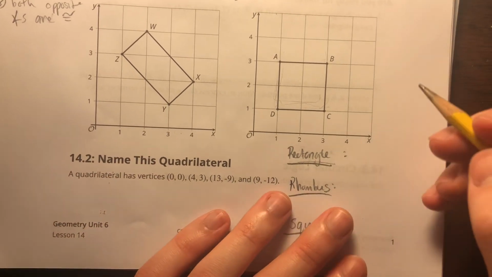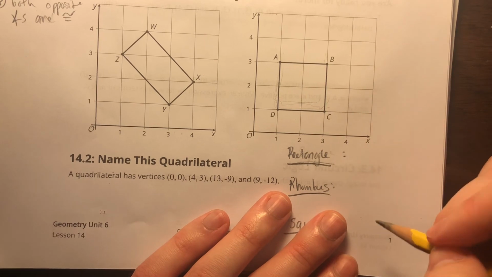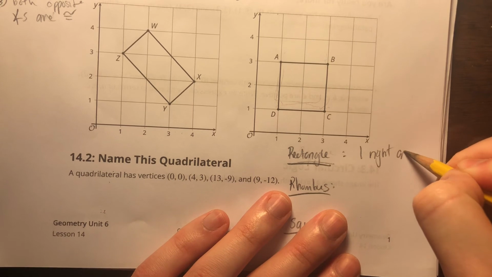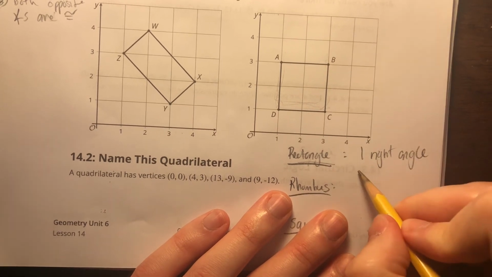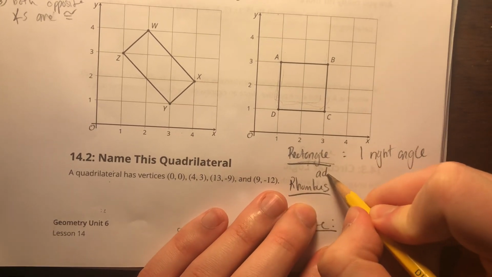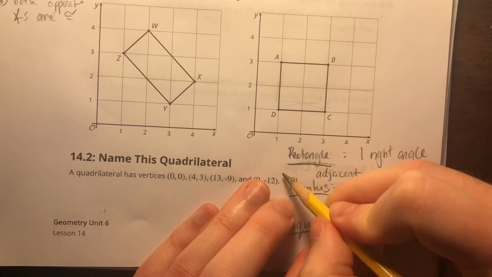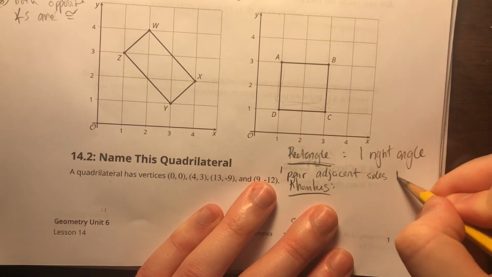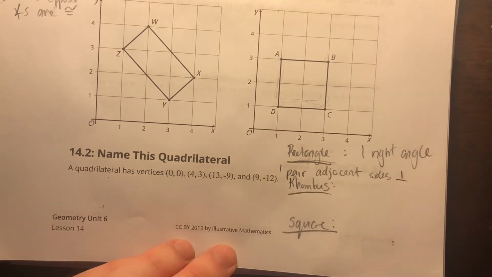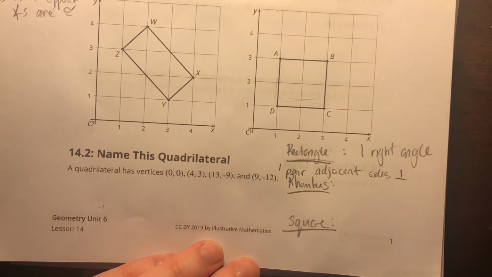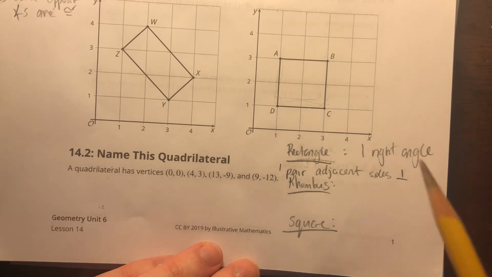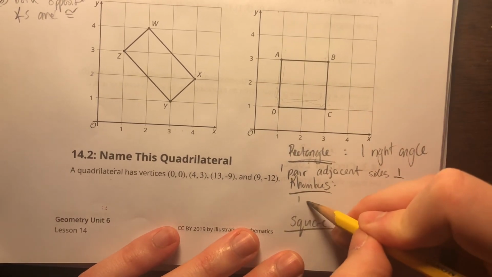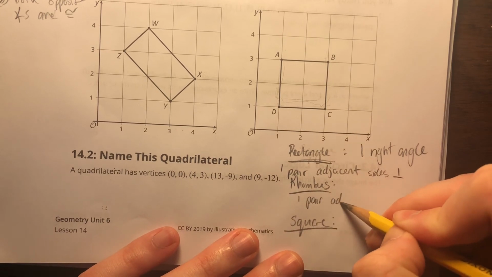So for a rectangle, all we need is that it's a parallelogram, and then that we have one right angle. So to prove that, we would show that one pair of adjacent sides are perpendicular. For a rhombus, we know that adjacent sides are congruent. So one pair of adjacent sides.